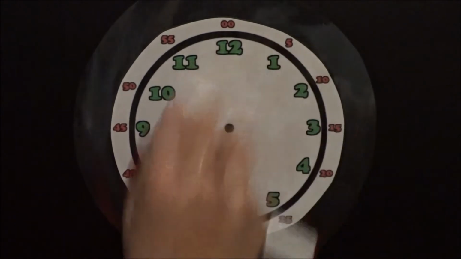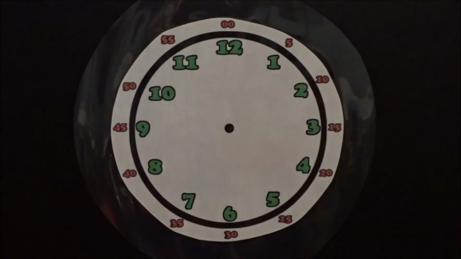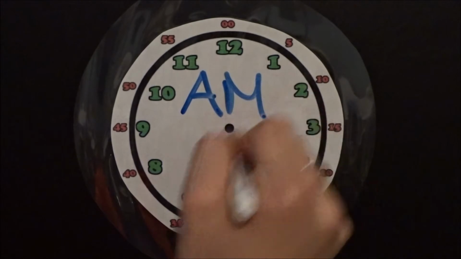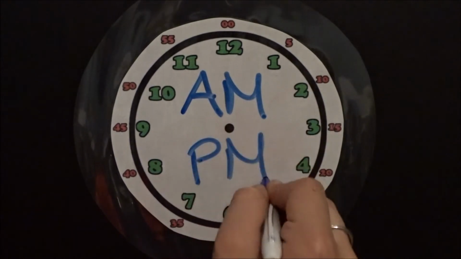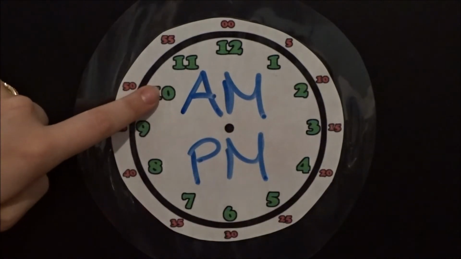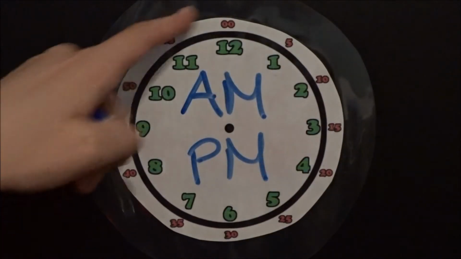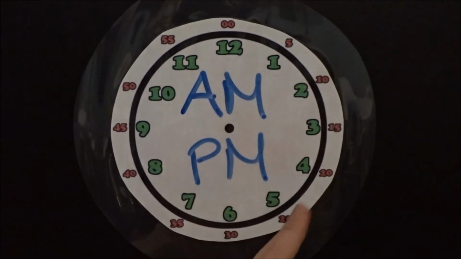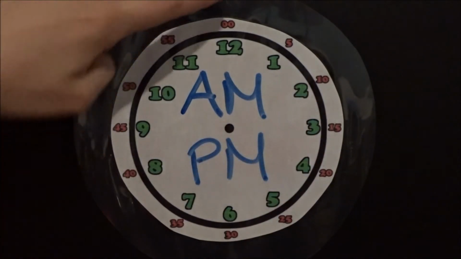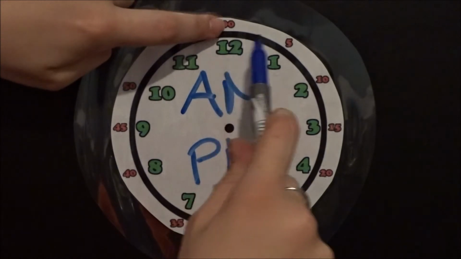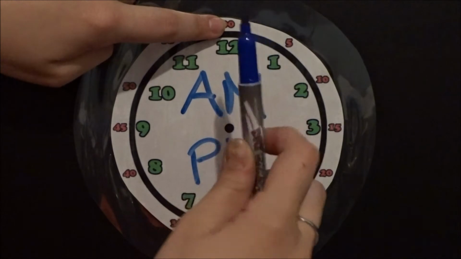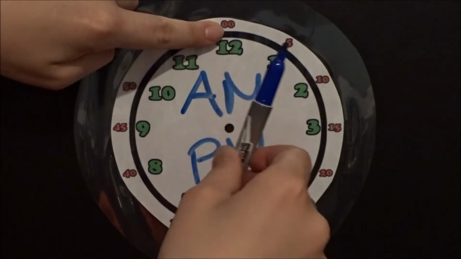All right, let's try another one. Actually, let's talk about AM and PM. Now, you may have seen this before. So when you were talking about the clock, here it's 12, 1, 2, 3, 4, 5, 6, 7, 8, 9, 10, 11, 12. So this is midnight. If you go all the way around, all those 12 hours, then it becomes 12 noon. So then we're in the afternoon.